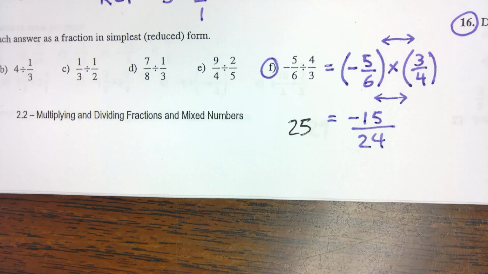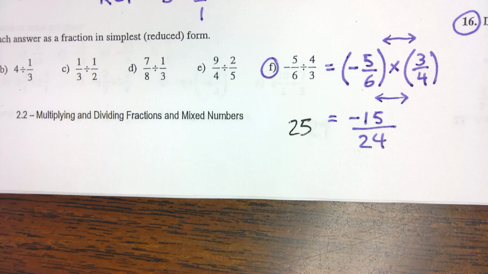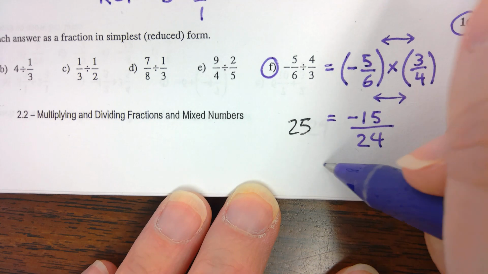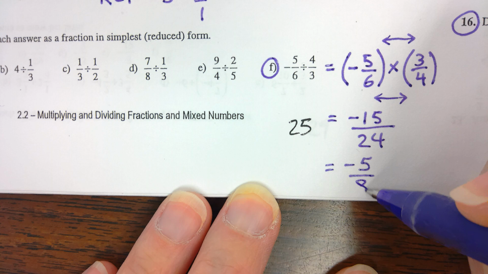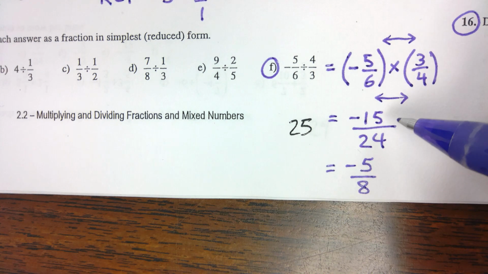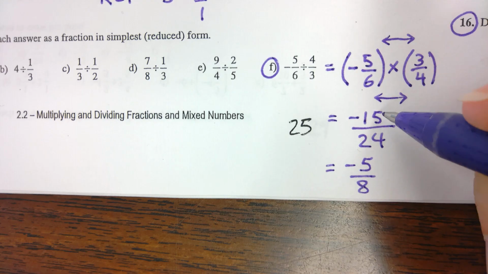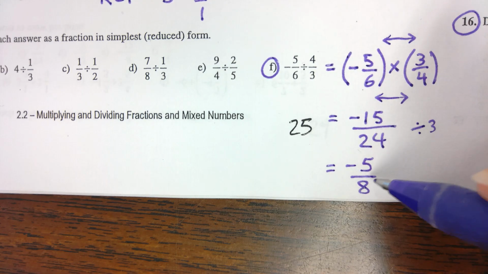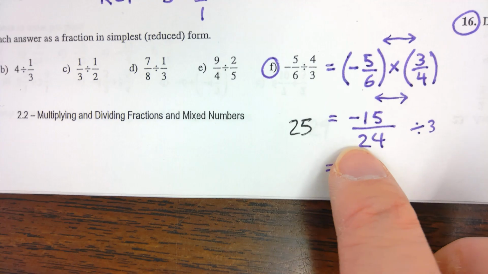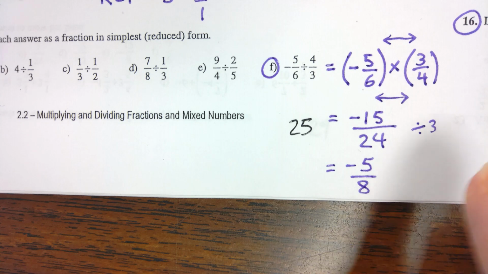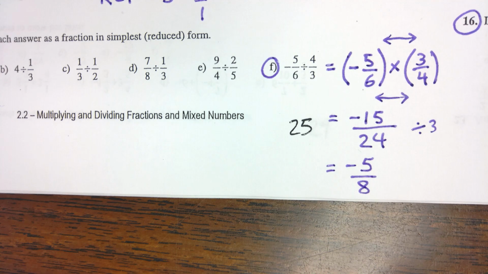-15/24. Is this a good answer? Is there a better answer? Yeah, Sophia, -5/8. Right, so after you multiply and divide, you do have to make sure you simplify. 3 actually goes into both 15 and 24, so this reduces down to this. If you leave this as your final answer on the test, you will lose half a mark. You won't lose everything, but you'll lose half a mark because you forgot to reduce. Okay?